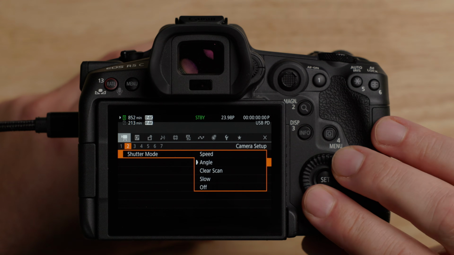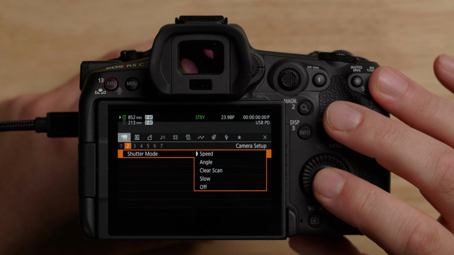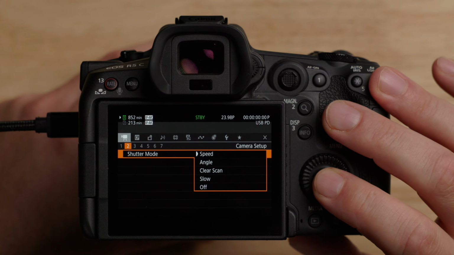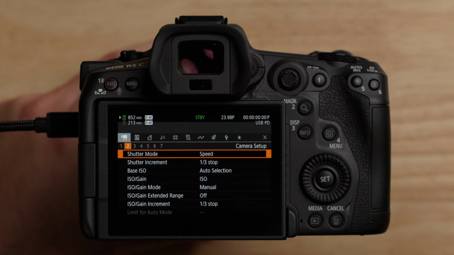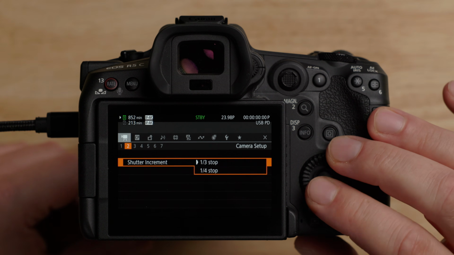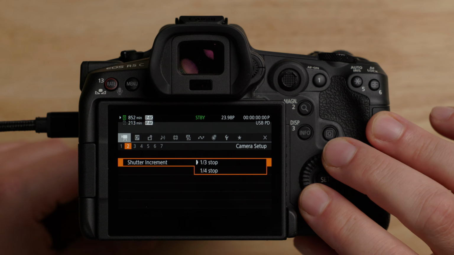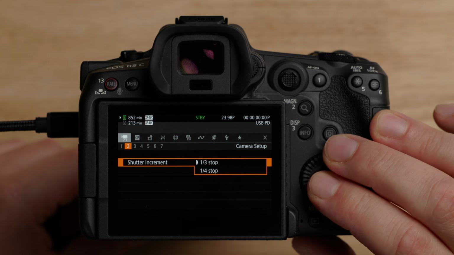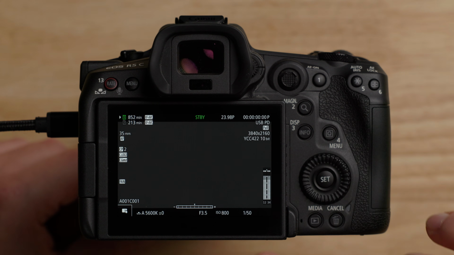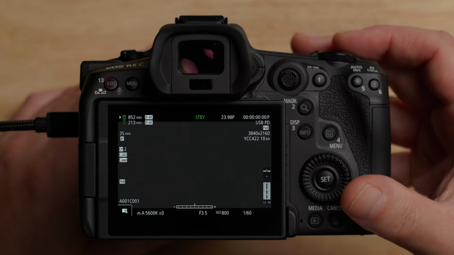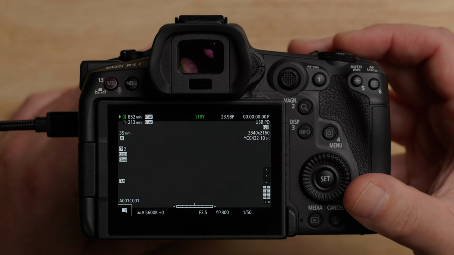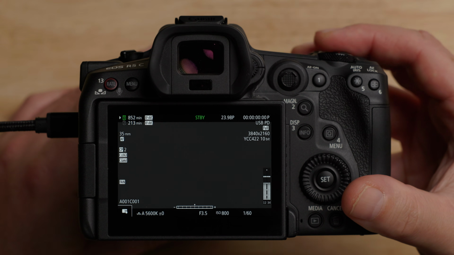Shutter speed is the thing that most photographers are used to, or if you're using a hybrid mirrorless camera that doesn't have shutter angle. You have options here for 1/3 of a stop or a quarter stop. I recommend third of a stop. That's kind of what most of us are used to. If we back out of the menu, you can see we have a shutter of 1/50 here. I can change this, and those look like the normal numbers: 1/60, 1/80, 1/100.